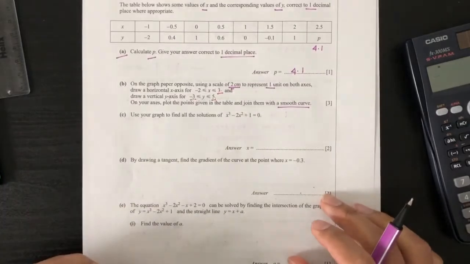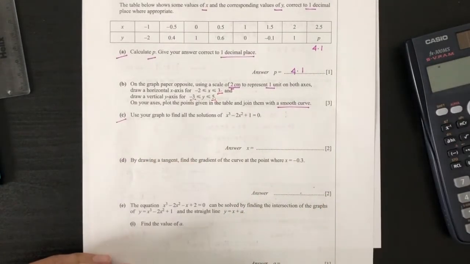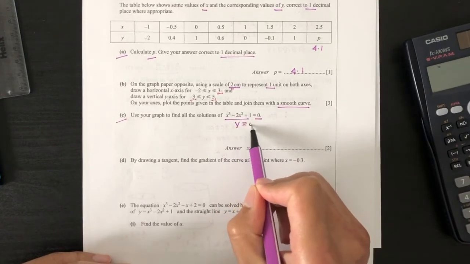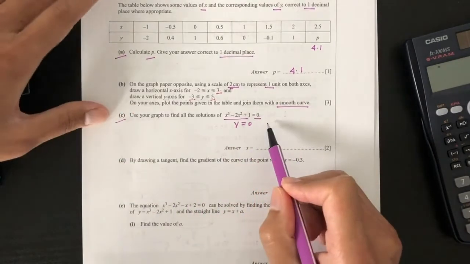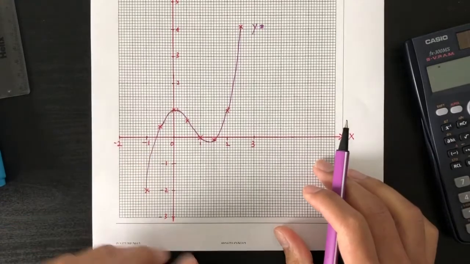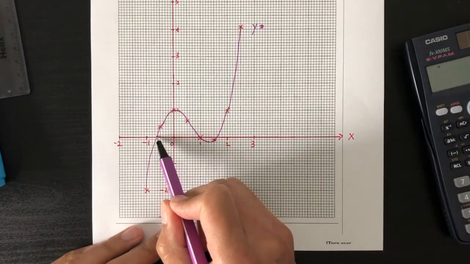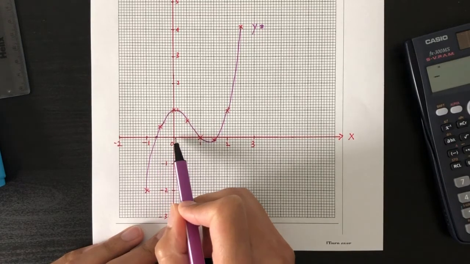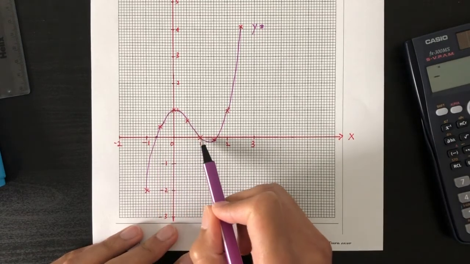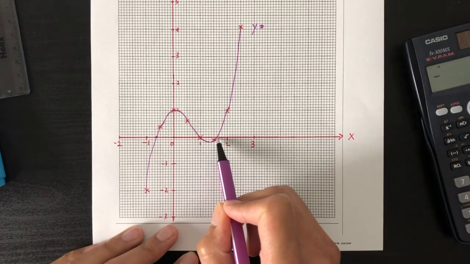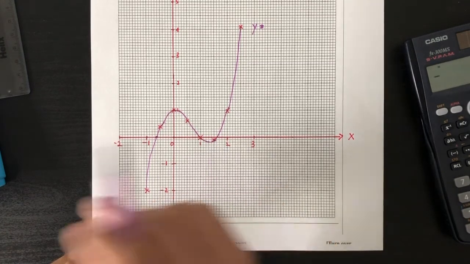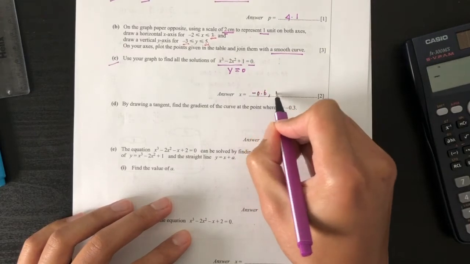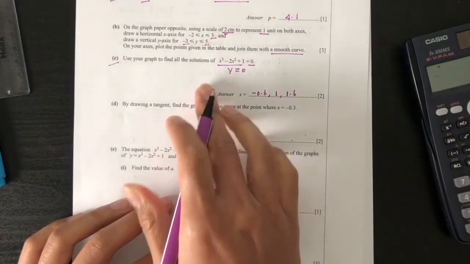So part C, it says use your graph to find all the solutions to this equal to 0. This is y equal to 0. So you have to find where your curve cuts the x-axis. So here we have the first one, the point here, here, and here. The first point, let's say it's about minus 0.6. This is 1, and this is 1.6. So solutions will be minus 0.6, 1, and 1.6 according to your graph.